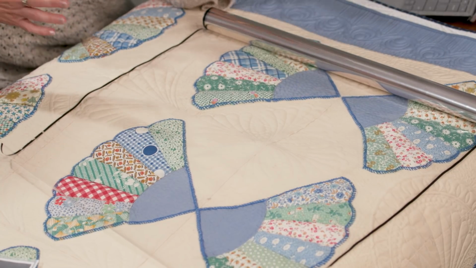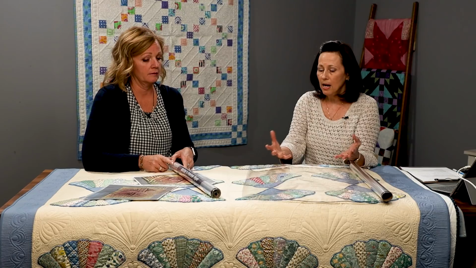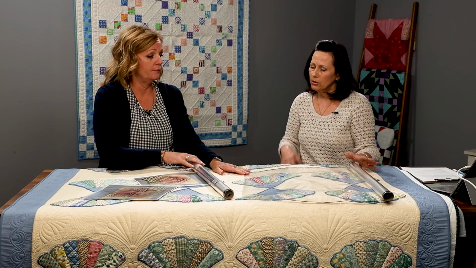If I have a motif and once I get it this big, I might decide that's not enough quilting for that area. So this is a really handy tool to get something to be more the size that you're expecting.